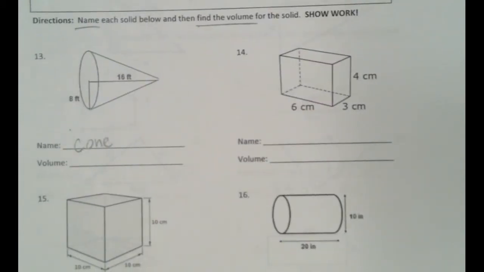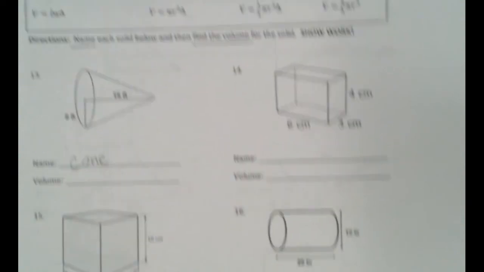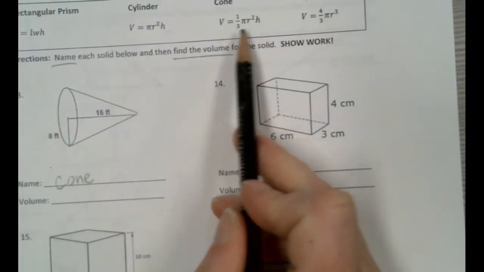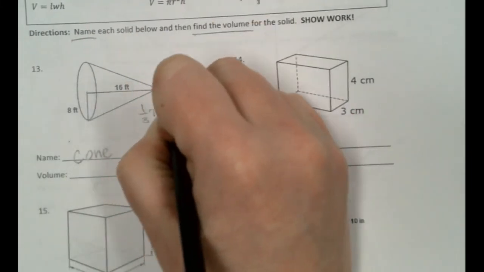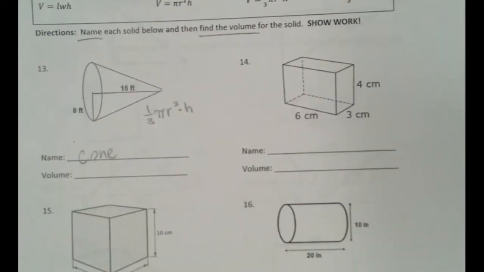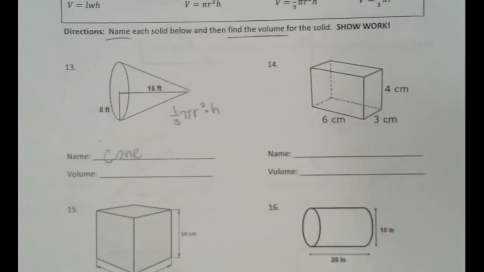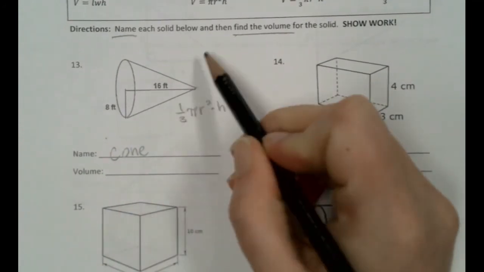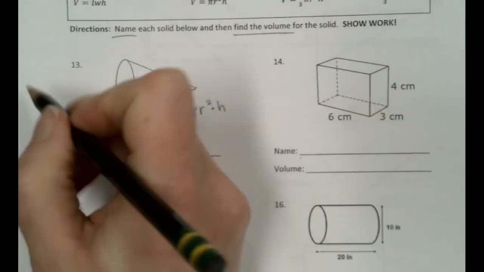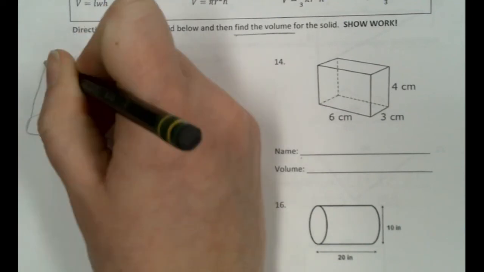For the volume, I'm going to use the cone formula, which is right here. I'm going to do my work over here just because I don't think I have room. So that is 1/3 pi times radius squared times height. Now, remember, cones are supposed to be sitting so that the point is in the air, is the highest point. So it should be sitting like this.